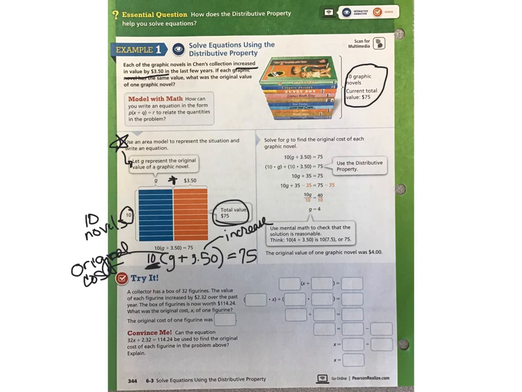So to solve this problem, we're going to use the distributive property first to see what 10 times g and 10 times 3.50 is. So here's those two parts. And then we're going to solve the equation just like we normally would. So 10 times g is 10g. 10 times $3.50 is 35, and that equals 75. Now you've got your two-step equation. So 10g plus 35 equals $75.